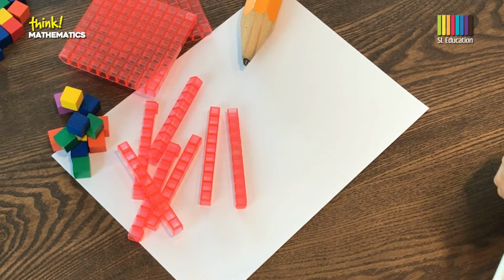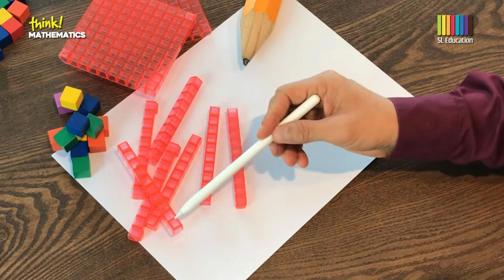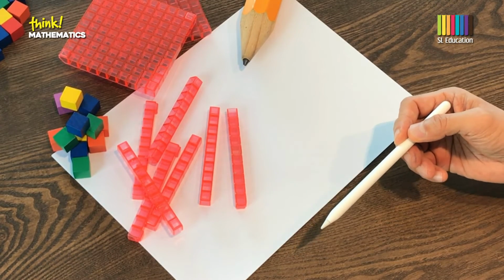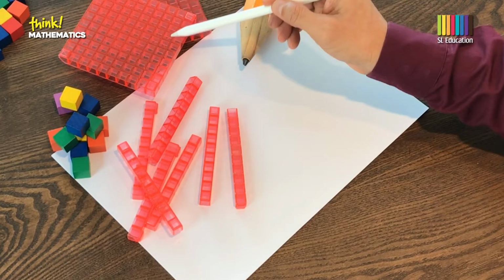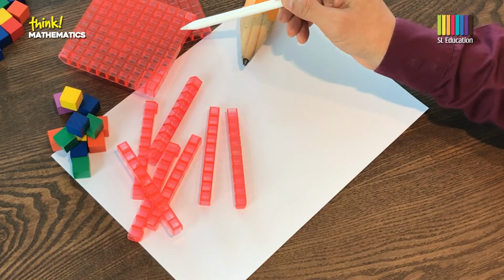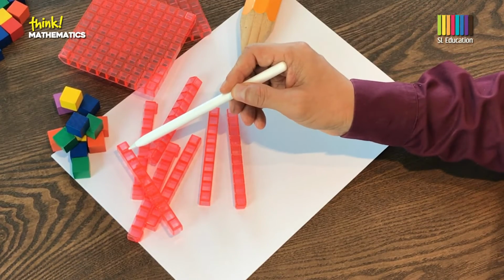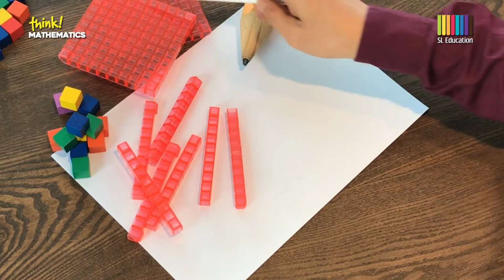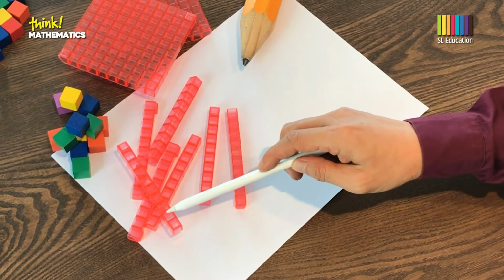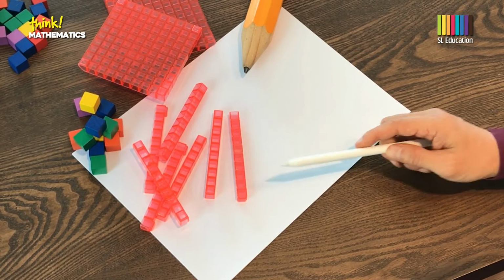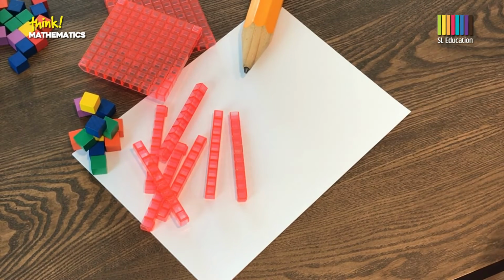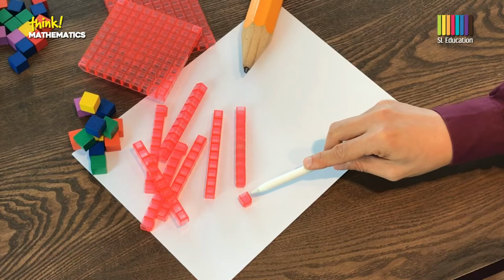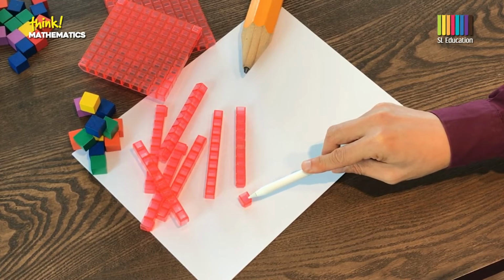Method 1. We know that this represents 1/10 because this represents 1. 10 of this make this. So this is 1/10. How about the pieces here? What does this represent?